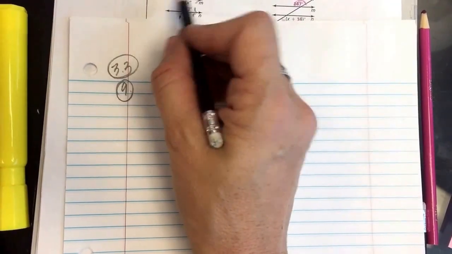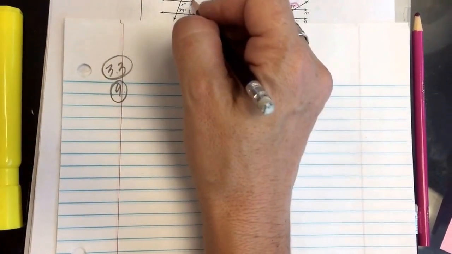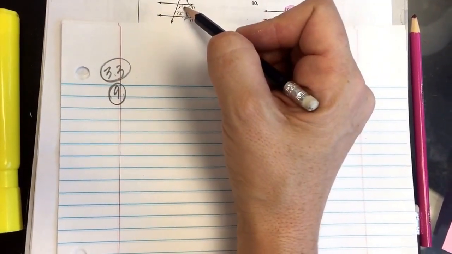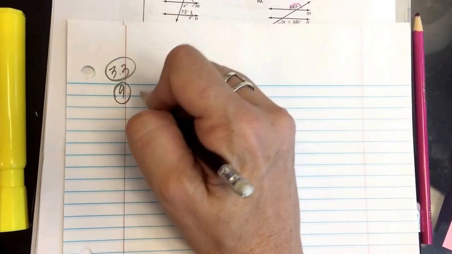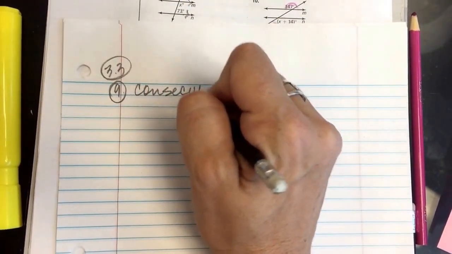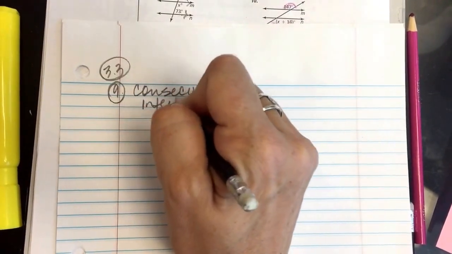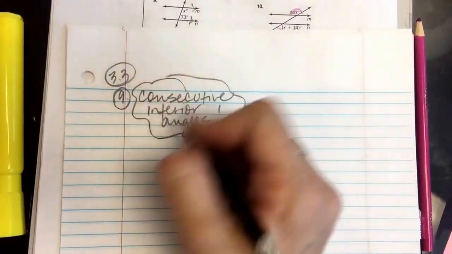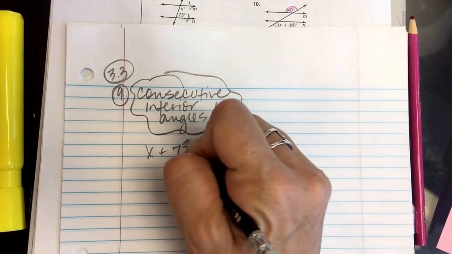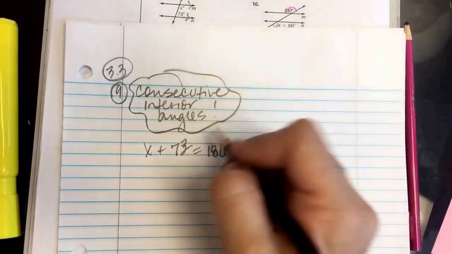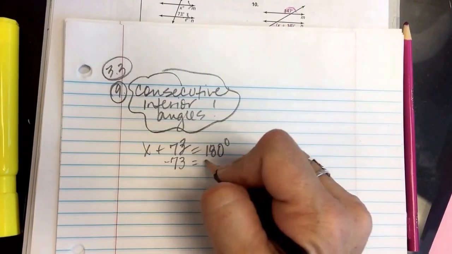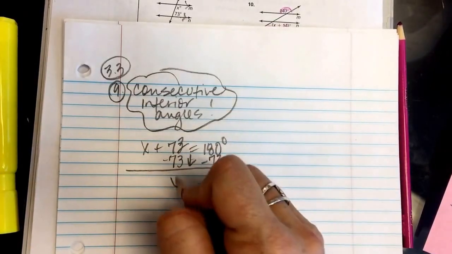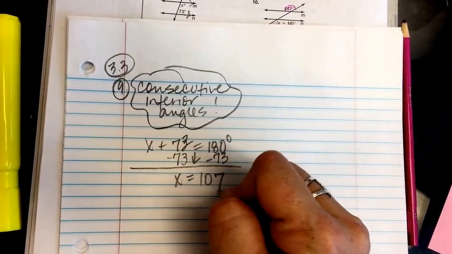First thing we want to do in section 3.3 is we found ways to prove that lines were parallel by finding values that make relationships between angles true. In this problem, the x and the 73 are related as consecutive interior angles. What we know about consecutive interior angles is that they're supplements, and if they're supplements, then they add to 180 degrees. So if I add these together and take 73 away from both sides, x is actually 107 degrees.